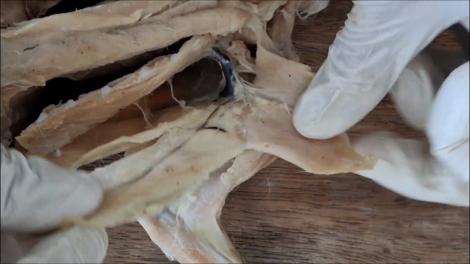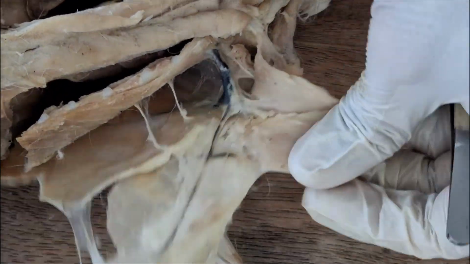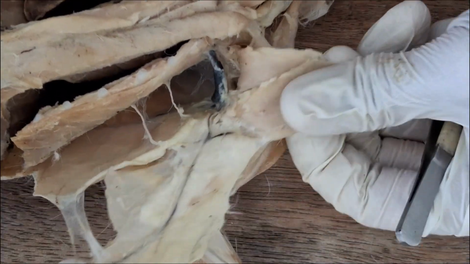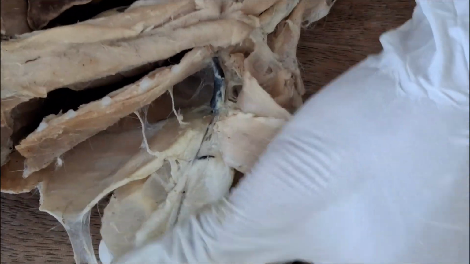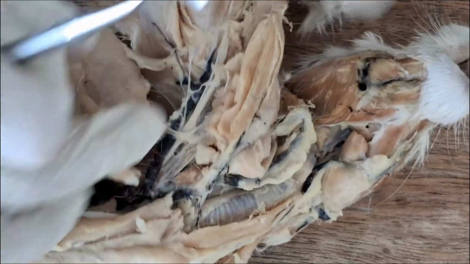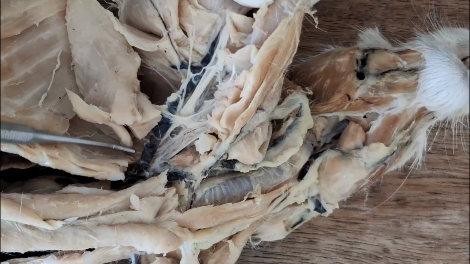vein. So if your rabbit still has the cutaneous maximus, look for a very long vein passing along it. So that would be the long thoracic. So look at it. So the long thoracic drains into the axillary. So let's turn to the right side again, axillary.